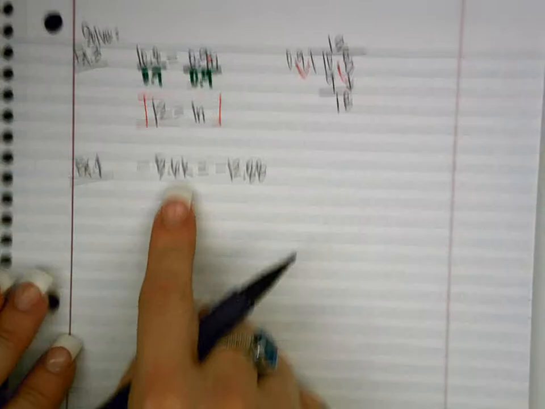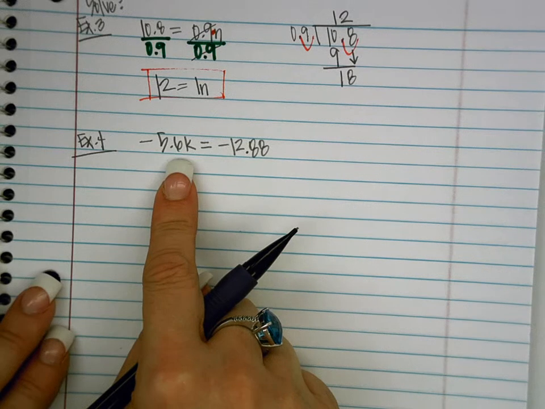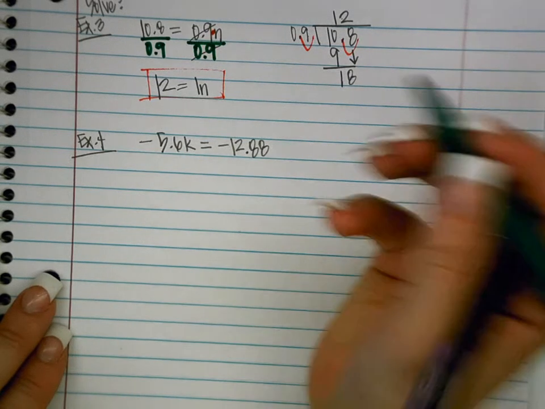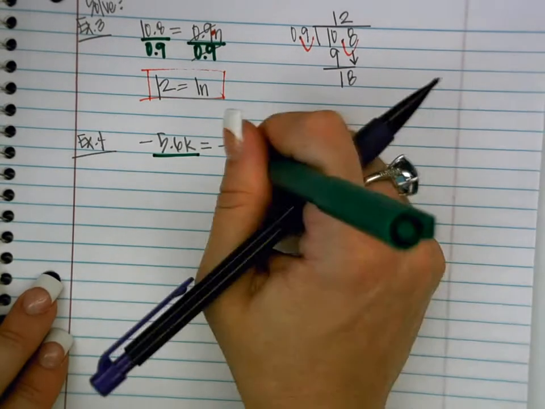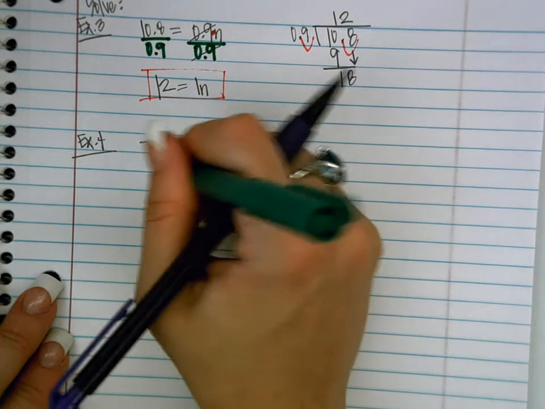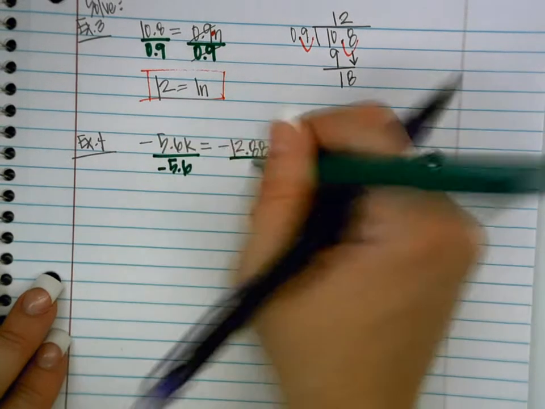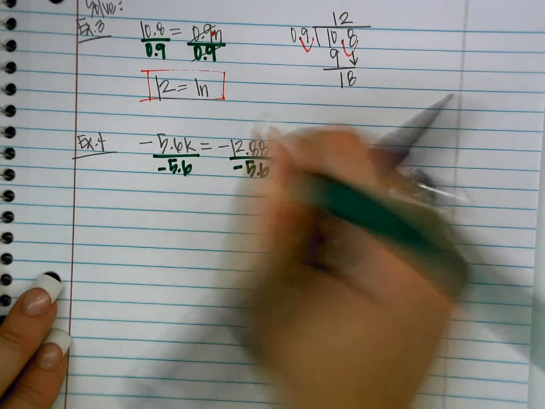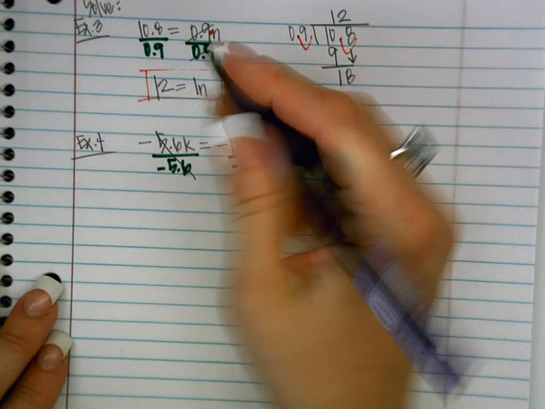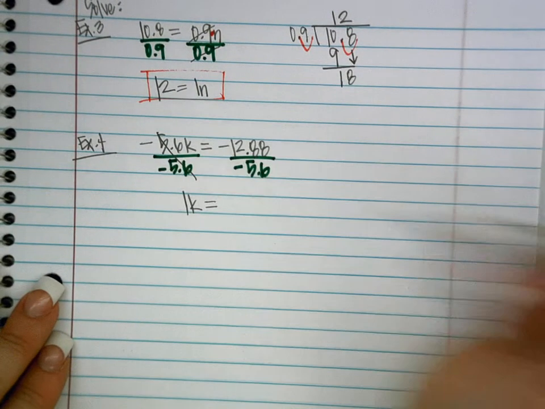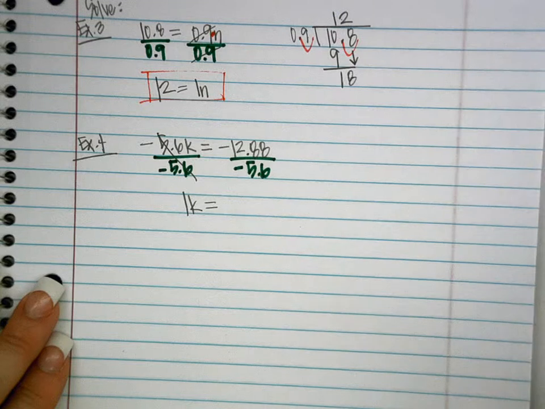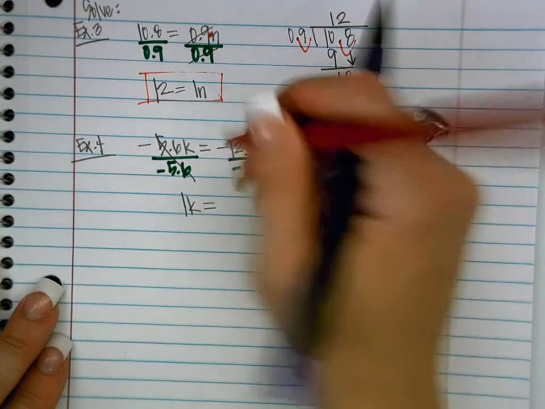So what do I have to do? Divide both sides by what? Negative 5.6. Remember, you have to take the positive or negative. These go away to get 1k, equals. What happens with the negatives? They become positive.